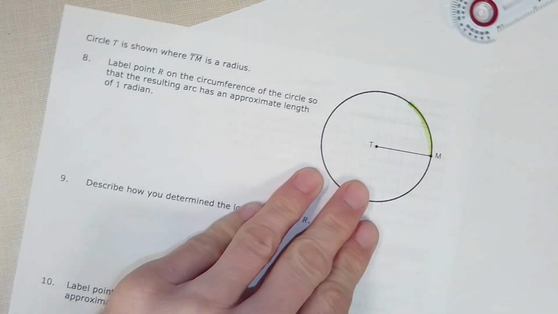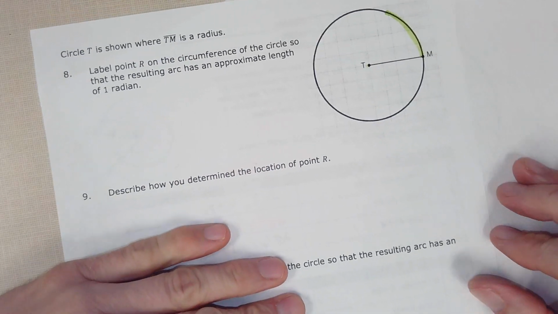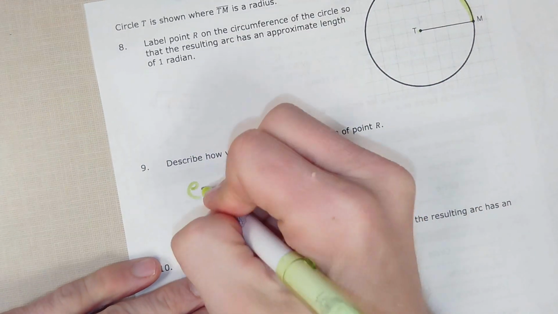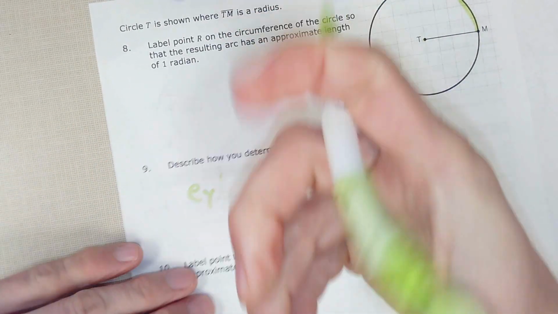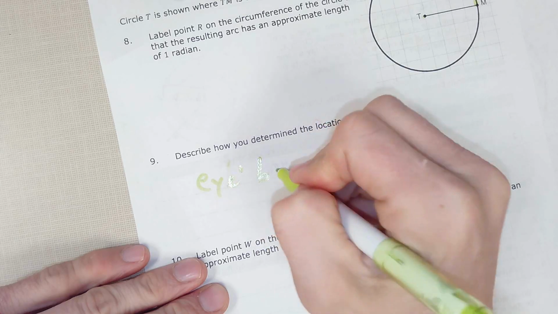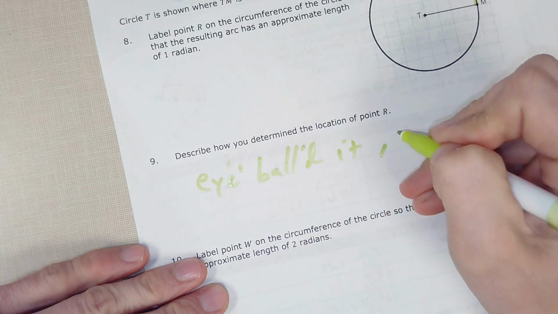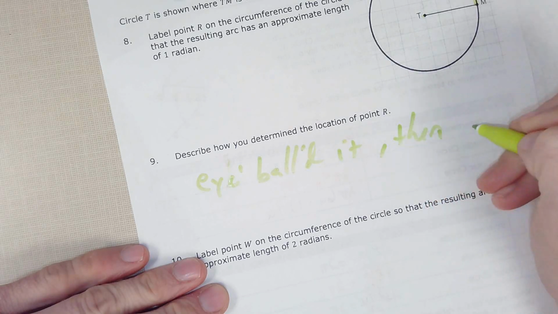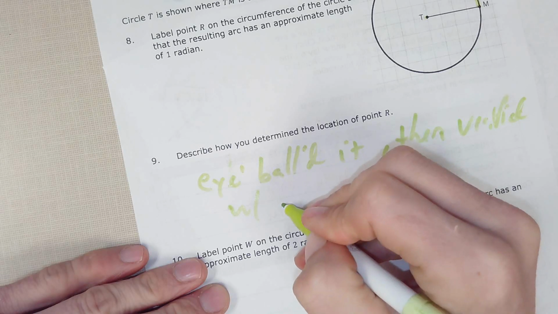So that's one of them. How did I do it? I eyeballed it, then verified with a ruler.